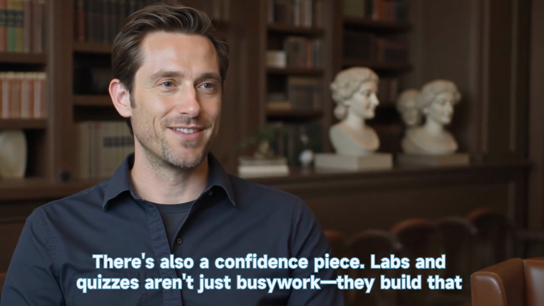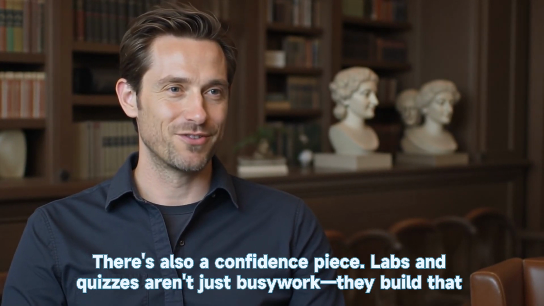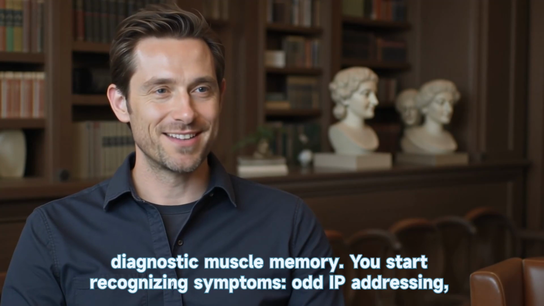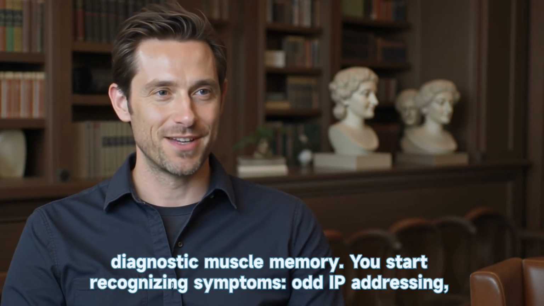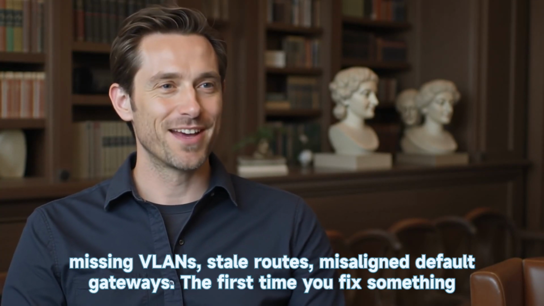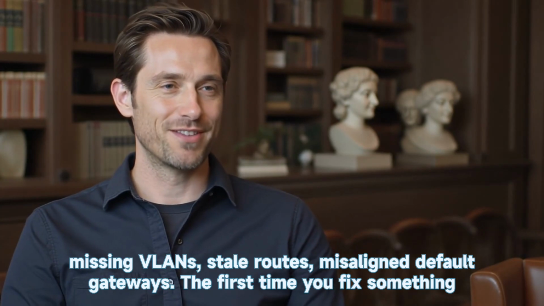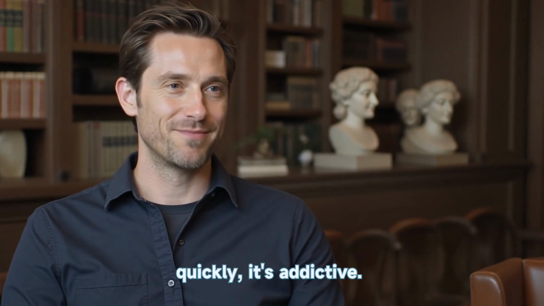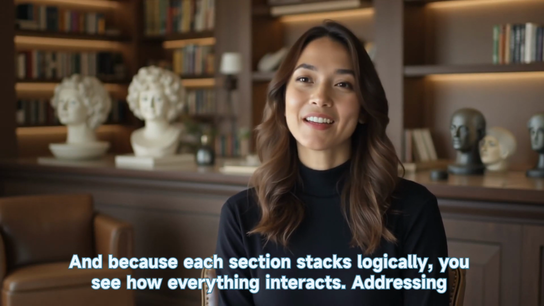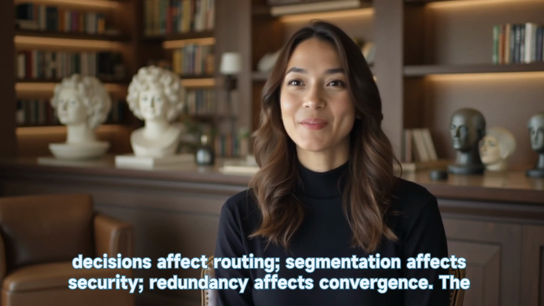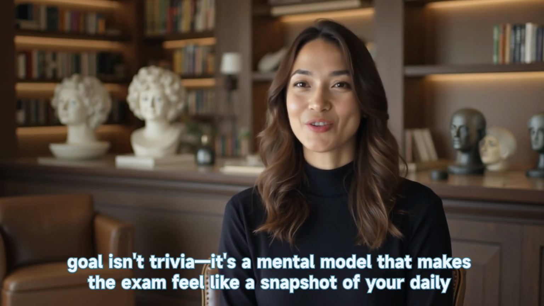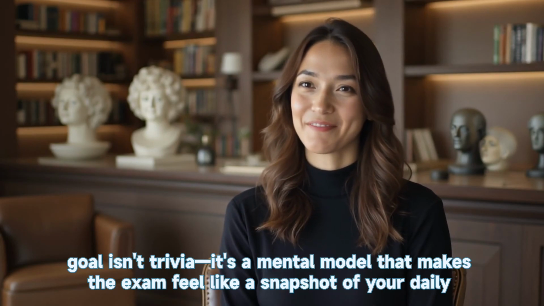There's also a confidence piece. Labs and quizzes aren't just busy work. They build that diagnostic muscle memory. You start recognizing symptoms. Odd IP addressing, missing VLANs, stale routes, misaligned default gateways. The first time you fix something quickly, it's addictive. And because each section stacks logically, you see how everything interacts. Addressing decisions affect routing. Segmentation affects security. Redundancy affects convergence. The goal isn't trivia, it's a mental model that makes the exam feel like a snapshot of your daily reasoning.